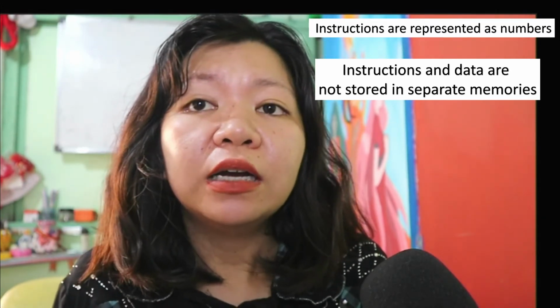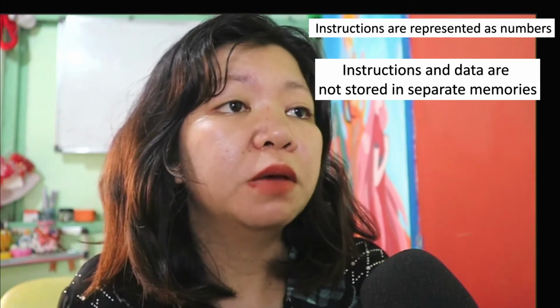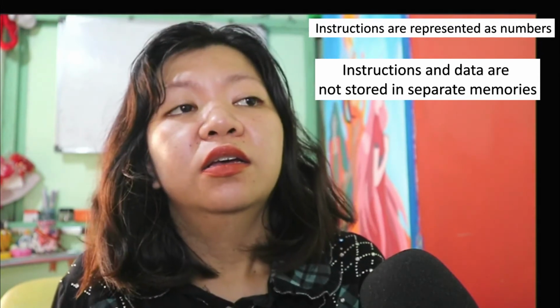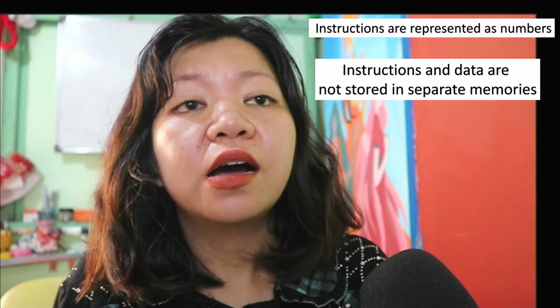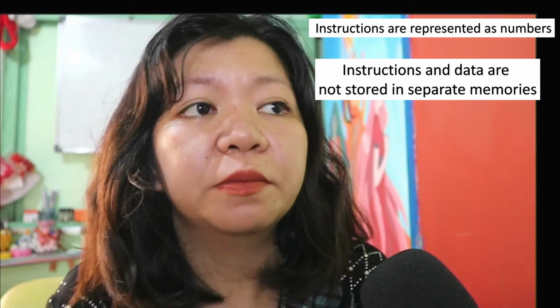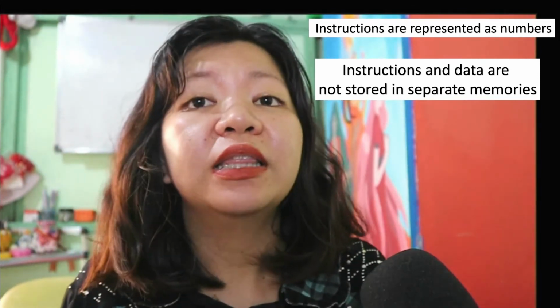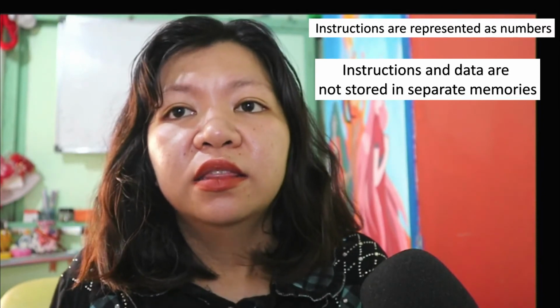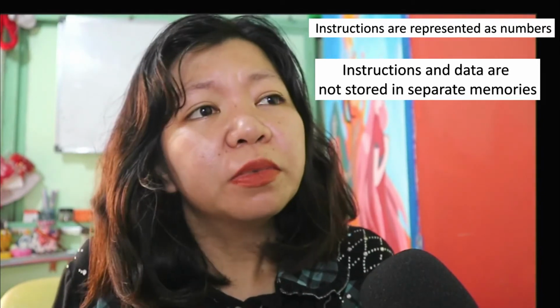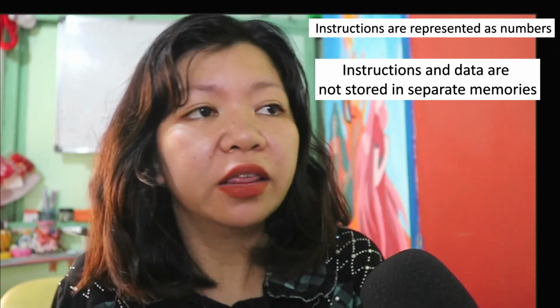Wala kang nakikitang dalawang arrow na papunta sa central processing unit at dalawang arrow na pabalik sa memory unit. Ibig sabihin, ang data at ang instruction ay parehas na sa isang arrow dumadaan. Isa lang yung kanilang stream na pinagdaraanan. Mamaya makita natin ano naman problema doon kung parehas lang sila ng daan, ng stream, ng path.